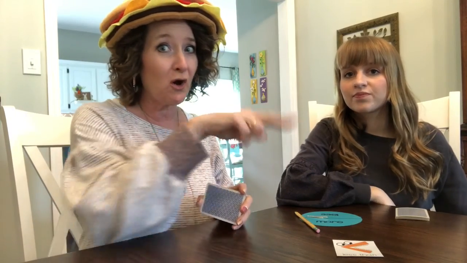How fun is that? So you play Monster Muncher today with somebody, but use 2 cards for each person today. And remember, add them together starting with the biggest number and count on.